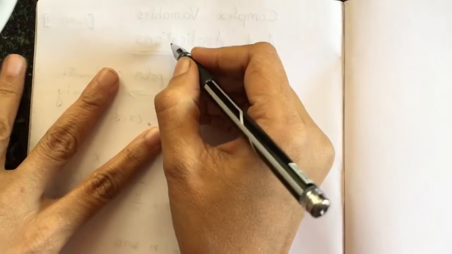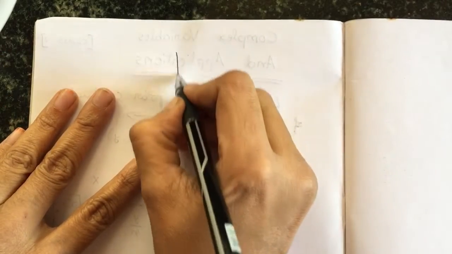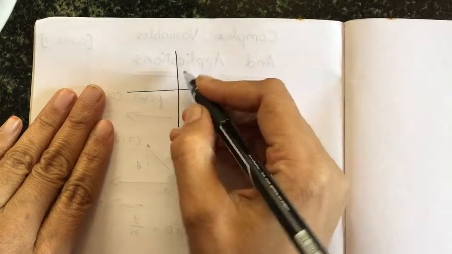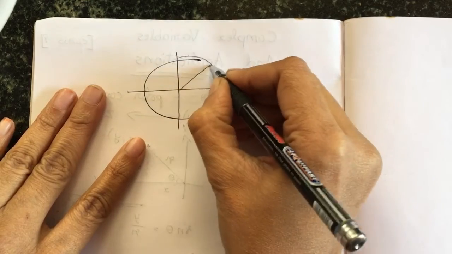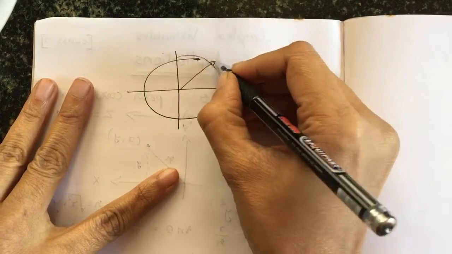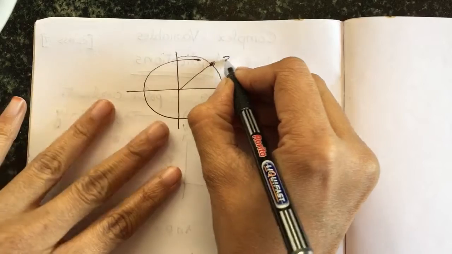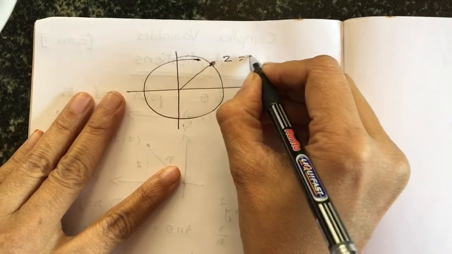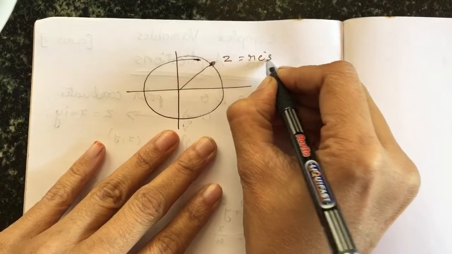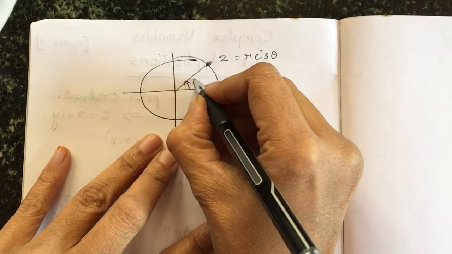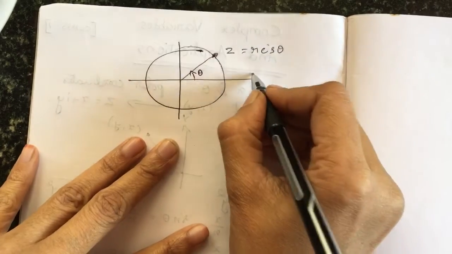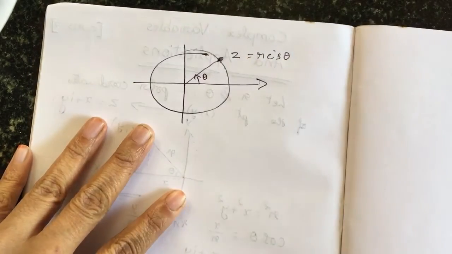Suppose something like this. Here z is my point and z equals r cis theta. This is the angle theta that it makes with the positive real axis.